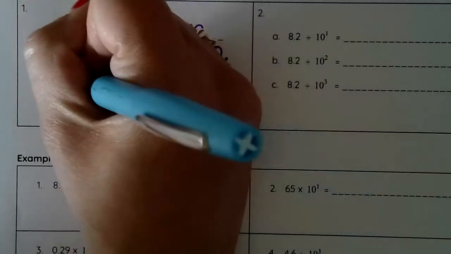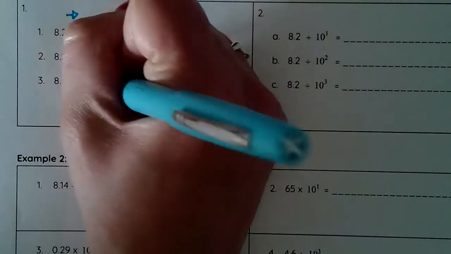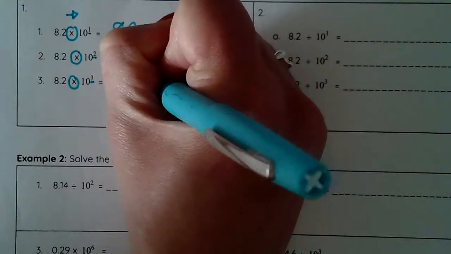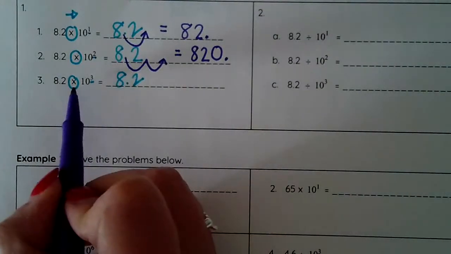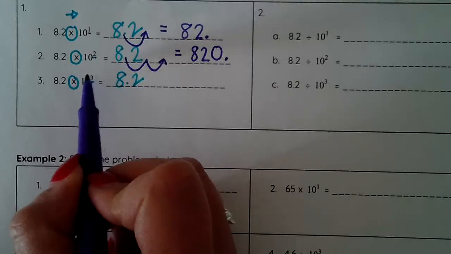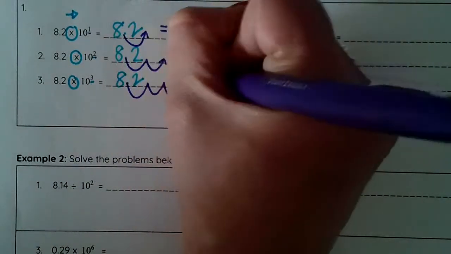All right, next one we've got times 10 to the power of 3. So I go ahead and rewrite it. I move my decimal to the right because of my multiplication, and I move it 3 times because I'm multiplying by 10 to the power of 3, which is 1,000. 1, 2, 3.